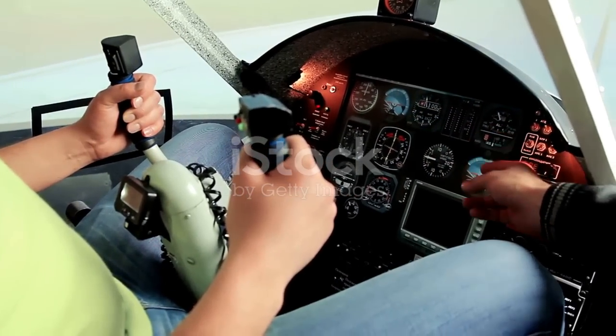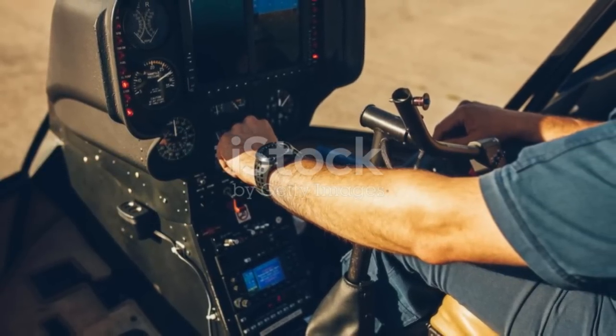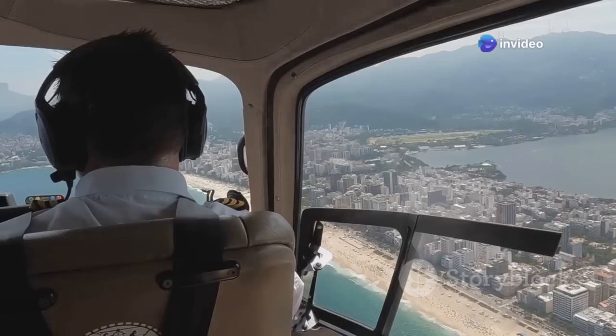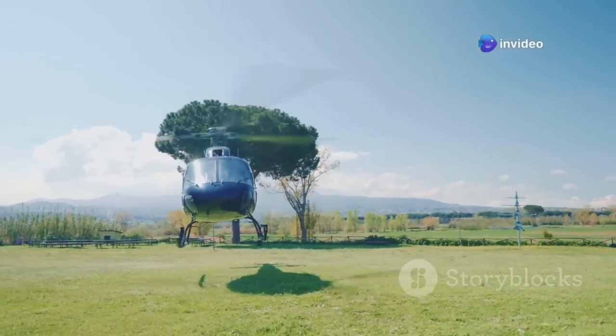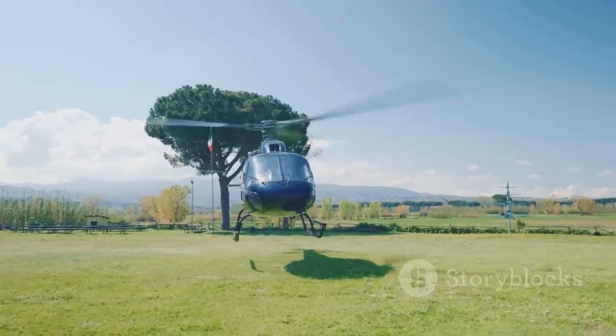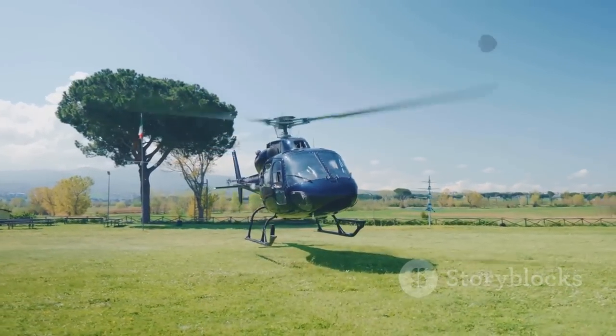Section 8. The importance of practice. Understanding the theoretical concepts behind helicopter controls is just the first step. True mastery comes with consistent and dedicated practice. Like any skill, flying a helicopter requires hours of hands-on experience to develop muscle memory, hone reflexes, and gain the intuitive understanding necessary for safe and proficient operation.